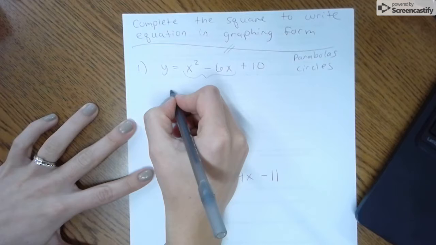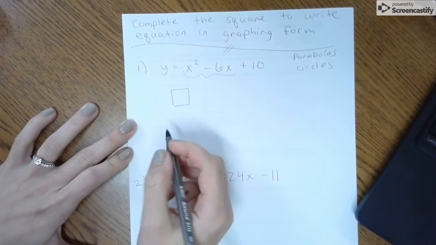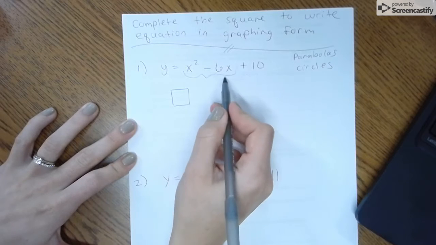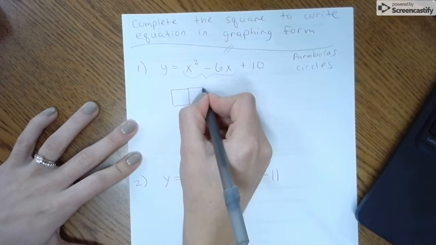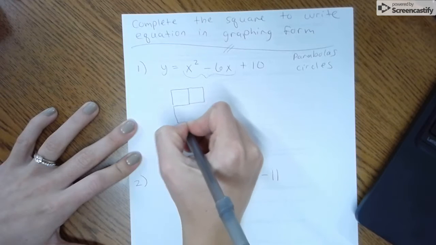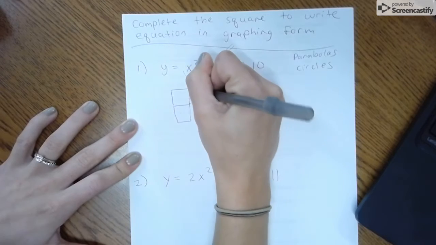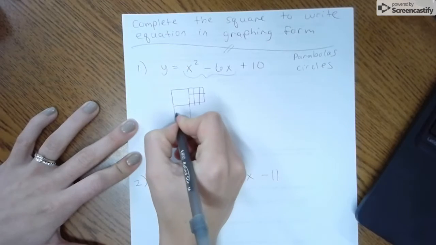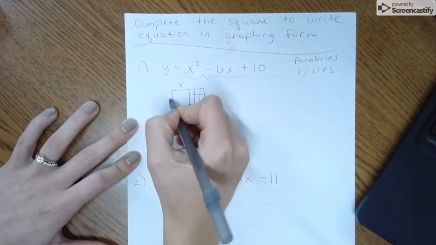So right now, looking at x squared minus 6x, I have one x squared piece, and then I have 6 total pieces, but I need to split them evenly because I'm trying to complete a square. So there would be -3 here and -3 here. So here's x and x.